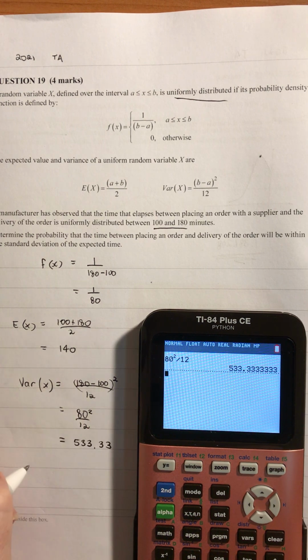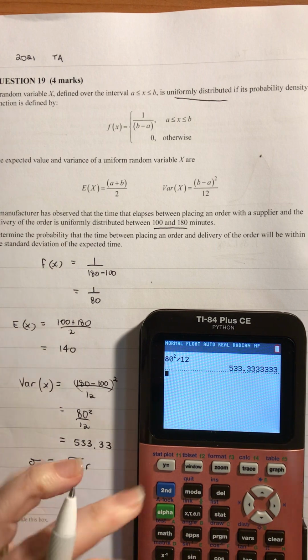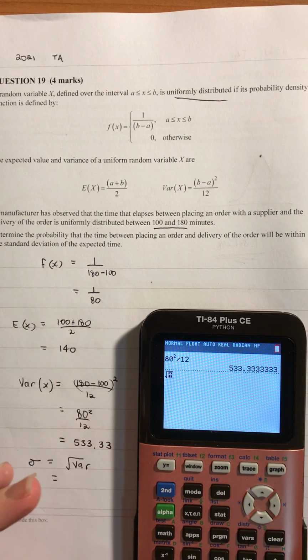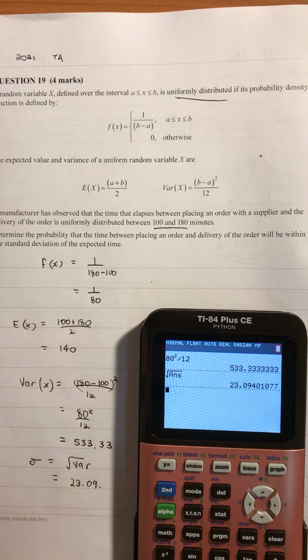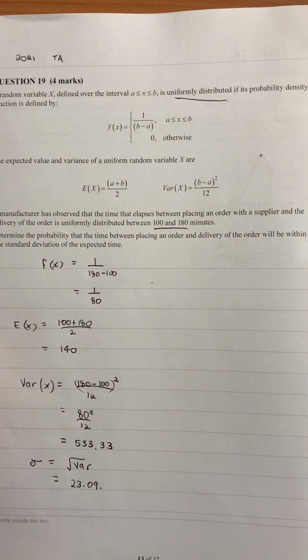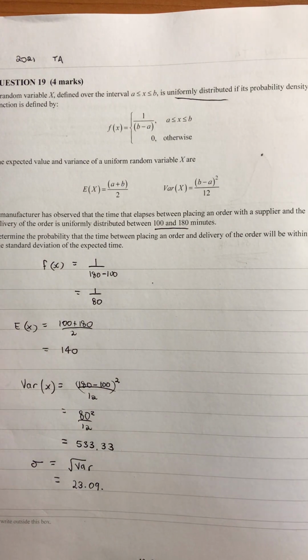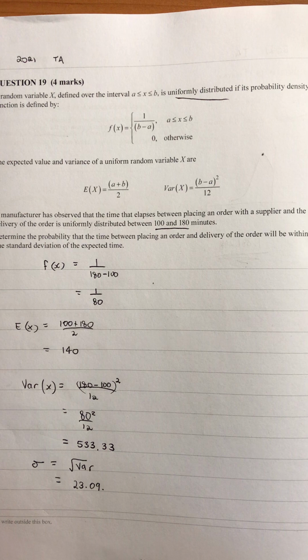And then to get our standard deviation, that's the square root of the variance. So we can just do the square root of that answer and we get 23.09. If you look at the QCAA solutions, they do leave that in surd form rather than getting that decimal answer there. It doesn't have any marks deducted if you don't keep it in surd form though.